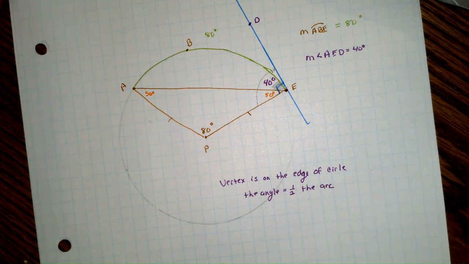So that's kind of a big deal. Again, our vertex is on the edge of the circle. So we can use that to our advantage whenever we want. So inscribed angle, vertex is on the edge.